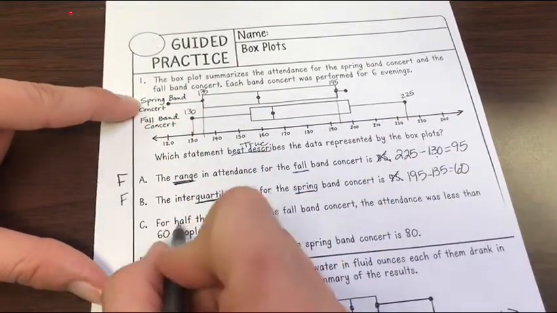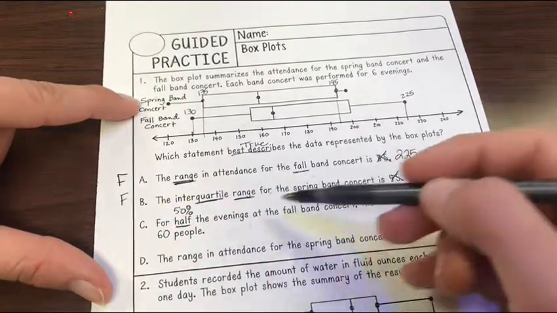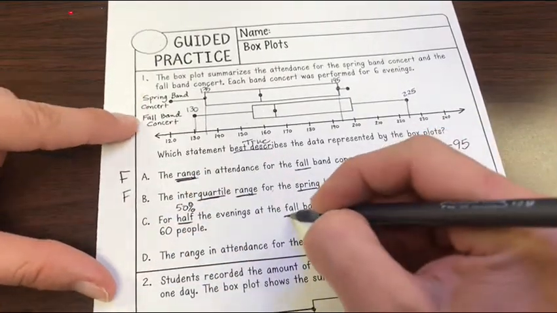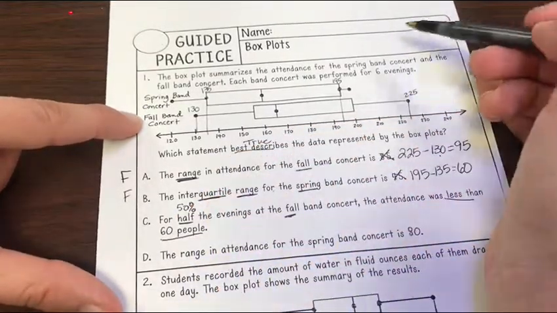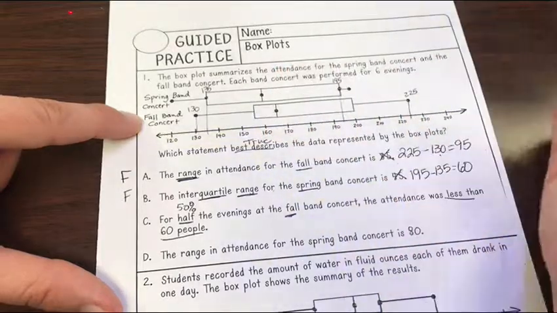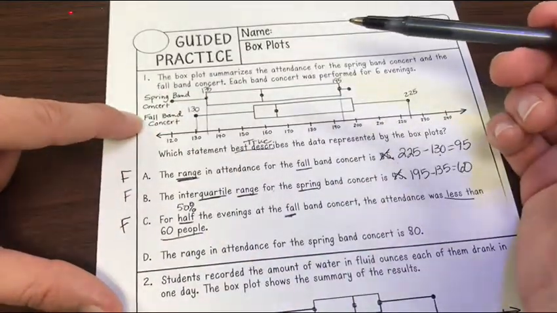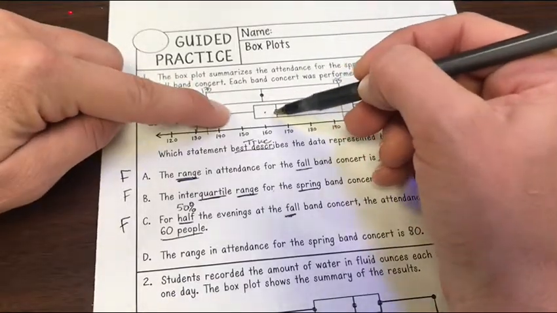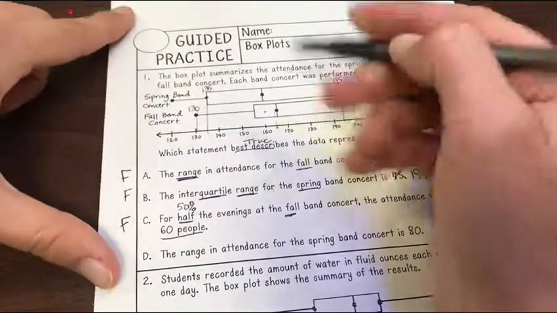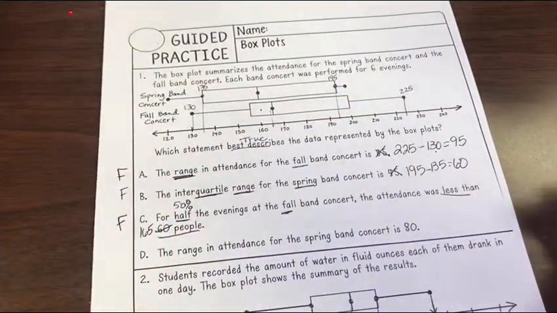For half, remember half means 50%, 2 sections. For half of the evenings at the fall band concert, the attendance was less than 60. Well, this doesn't even go to 60, so we know that that's false. If we made that true, we would say, okay, we need 2 sections, so it's going to be less than 165. And again, if I'm going too fast, you can pause it at any time.